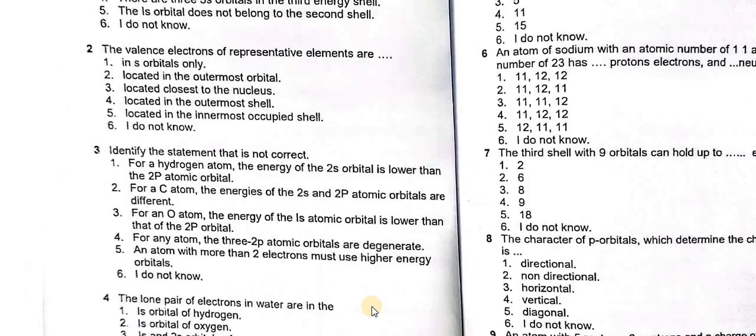So let's see. They're saying to identify the false statement, right? For the hydrogen atom, the energy of the 2s orbital is lower than the 2p atomic orbital. Option 5, an atom with more than 2 electrons must use higher energy orbitals.